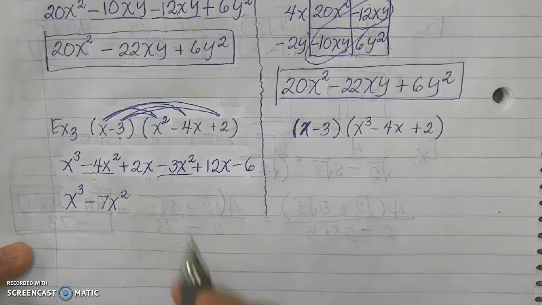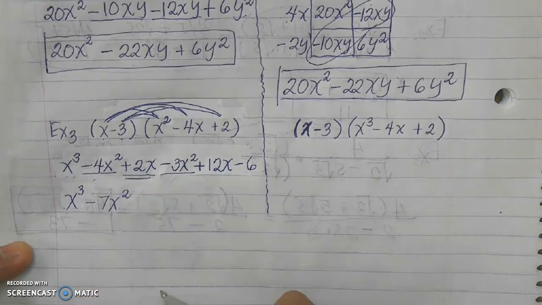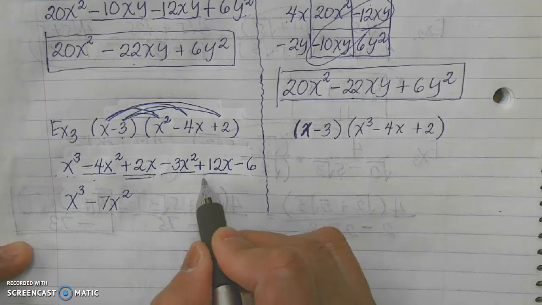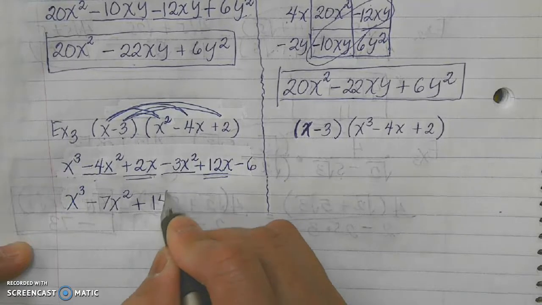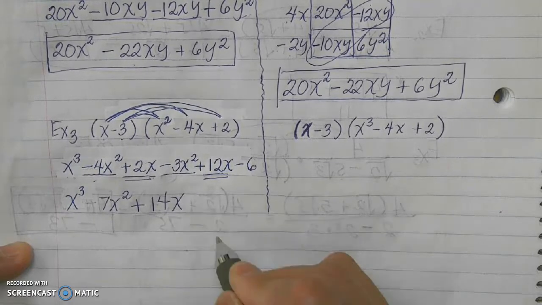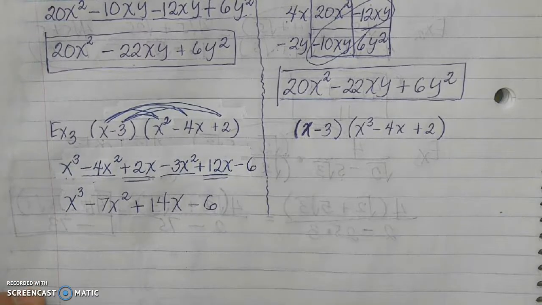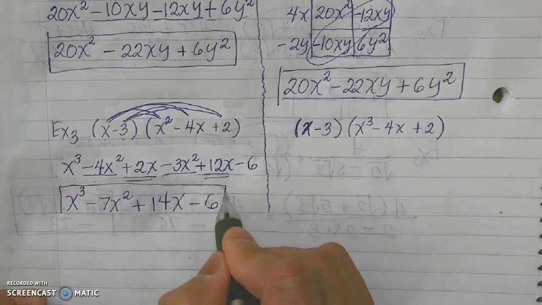And then positive 2x plus 12x is positive 14x, and the negative 6 is alone. This now is my final product.